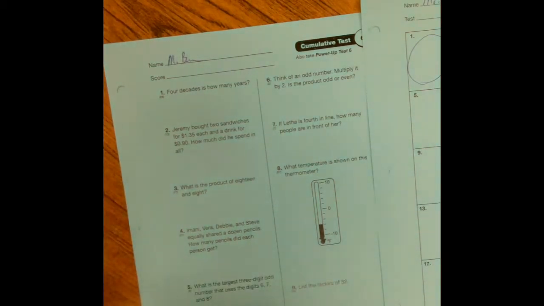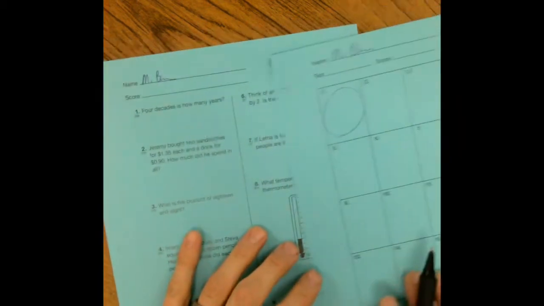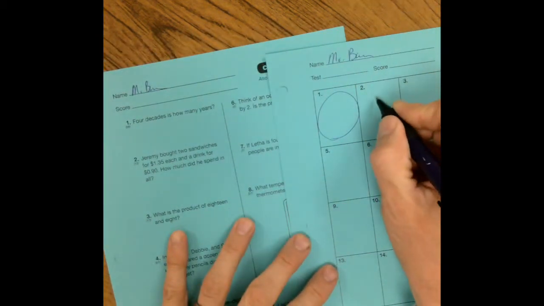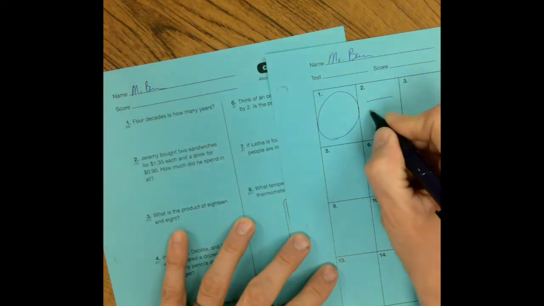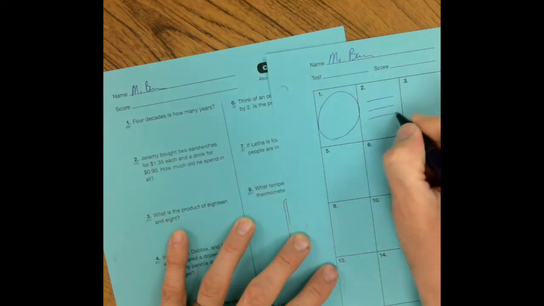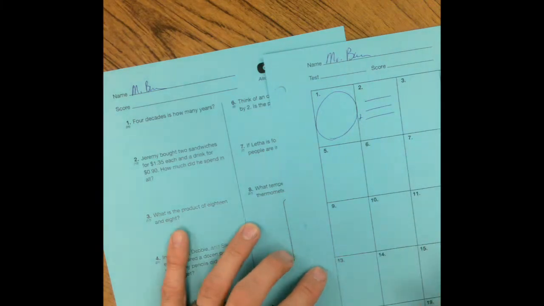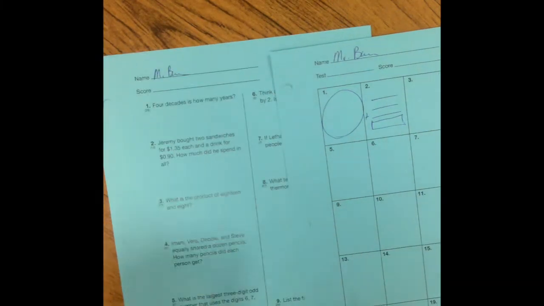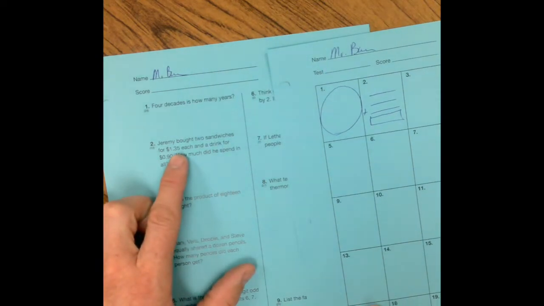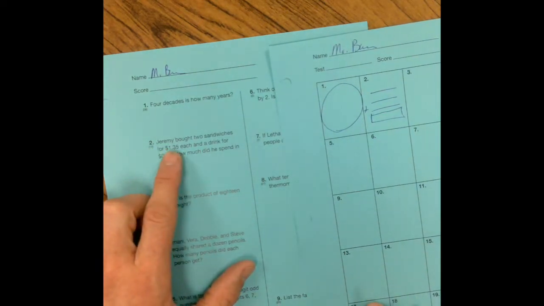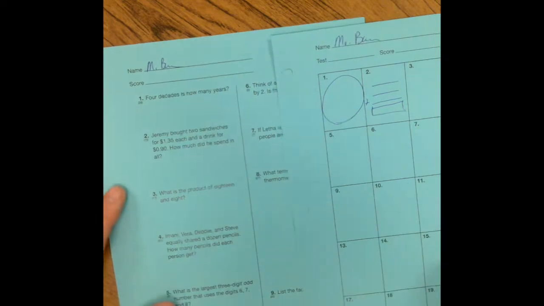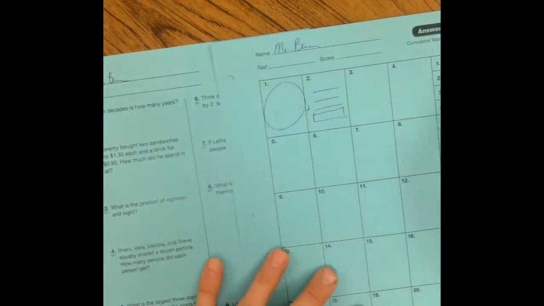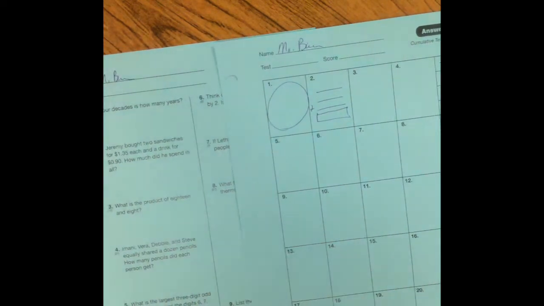Jeremy bought 2 sandwiches, one for $1.35 each, and a drink for 90 cents. So each sandwich is $1.35. So you should have sandwich 1 plus sandwich 2 plus the drink. You should have 3 numbers there and then come up with your answer. Each sandwich costs $1.35, $1.35 and 90 cents. Your label should be dollars and decimals.